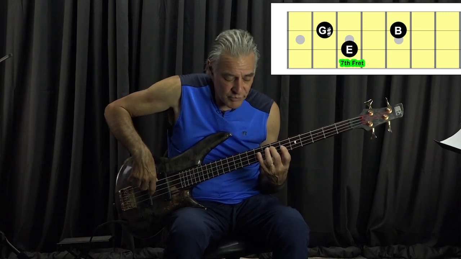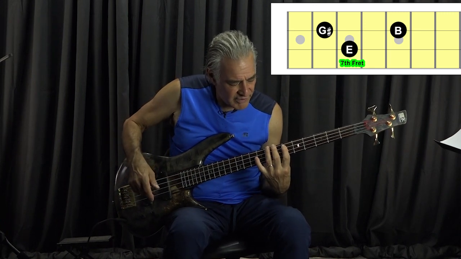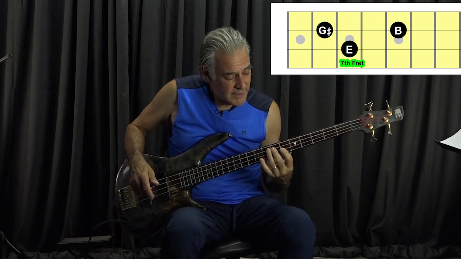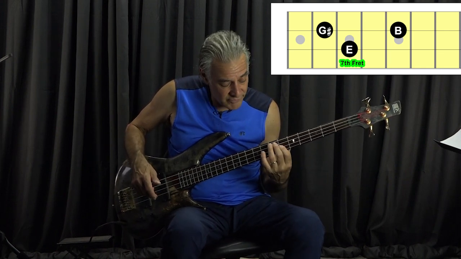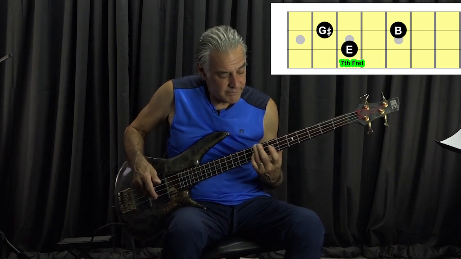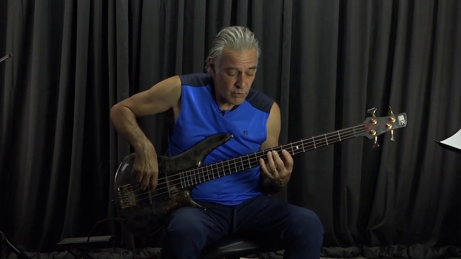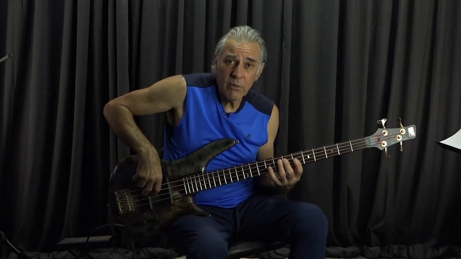And it is just root, 3rd, 5th in a position where your middle finger hits the root, your index finger hits the 3rd, and your baby finger hits the 5th. So Midnight Hour would be like this.